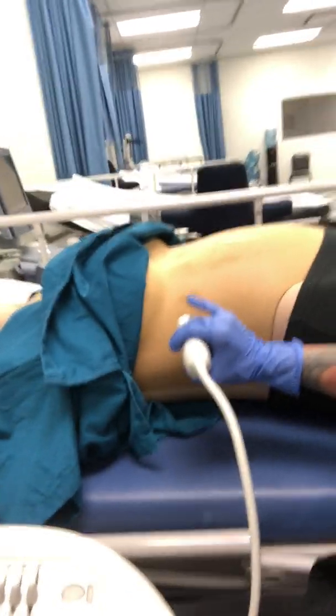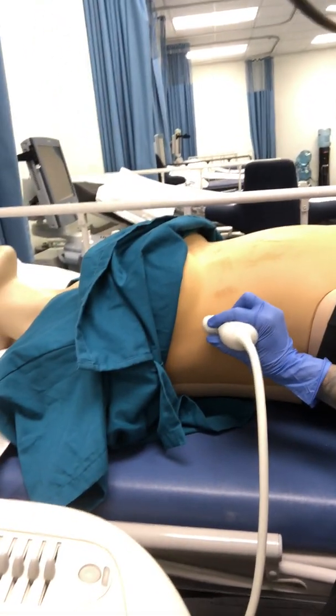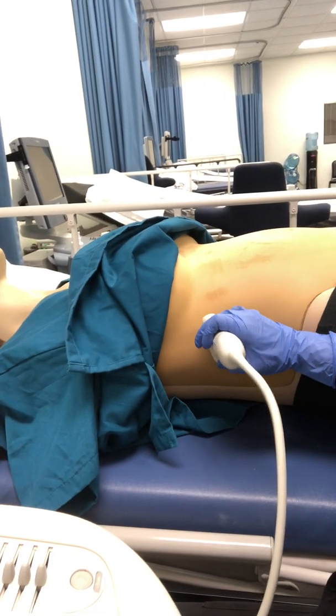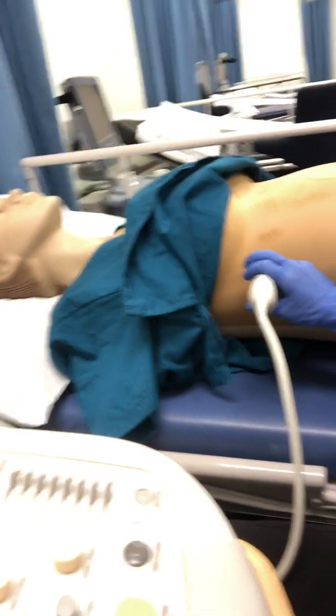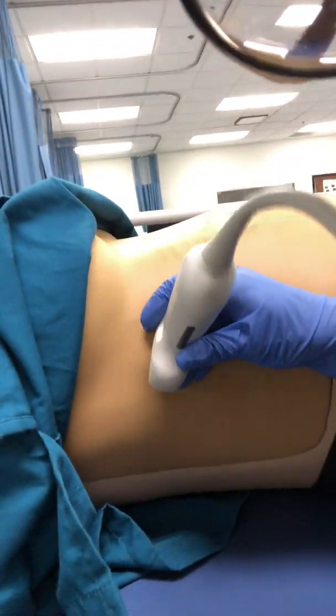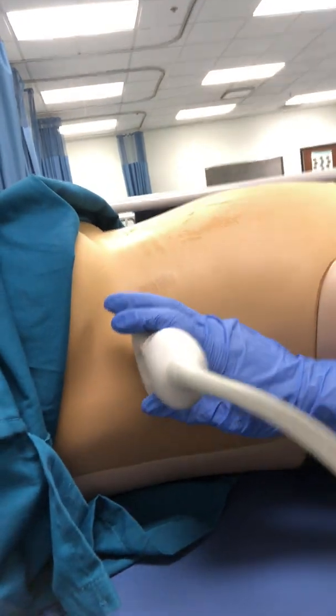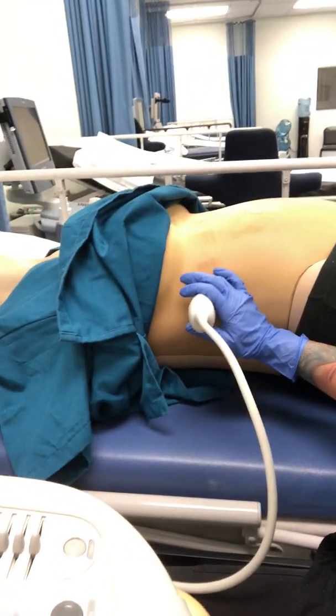However, if we go in transverse, where is our notch pointing now? Again, you can see the notch here, and I turn the probe to a transverse position. The notch is now pointing towards the table. And you can see, if we go under here, that the notch is right there. So it's pointing towards the table or the patient's posterior aspect.